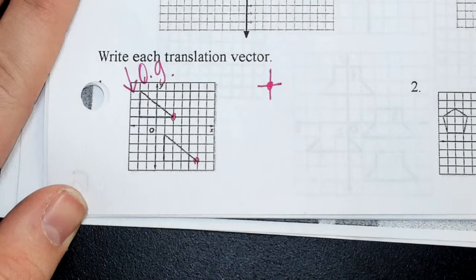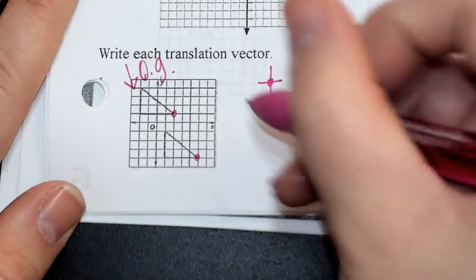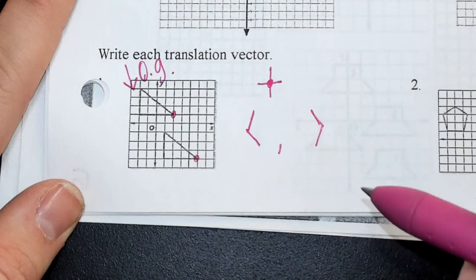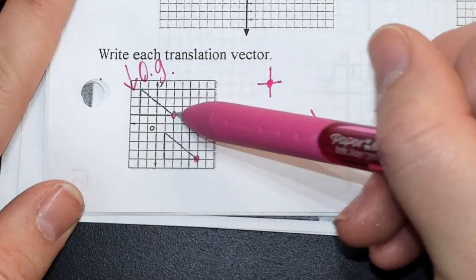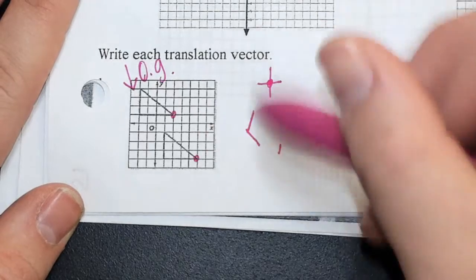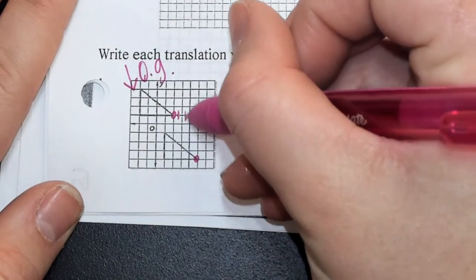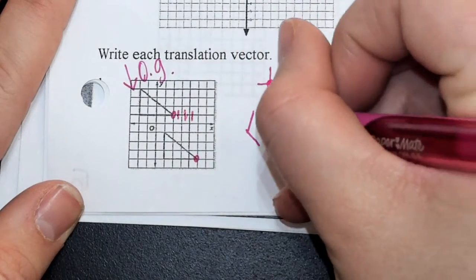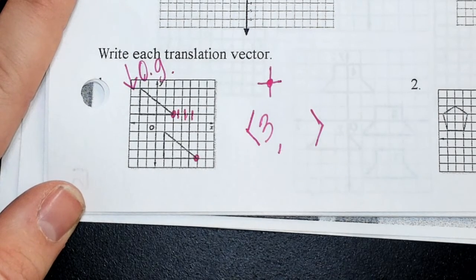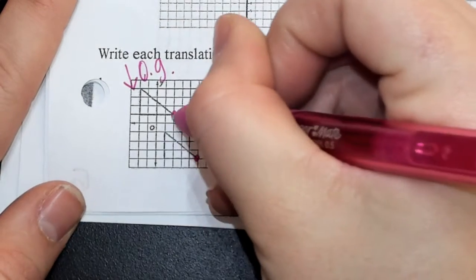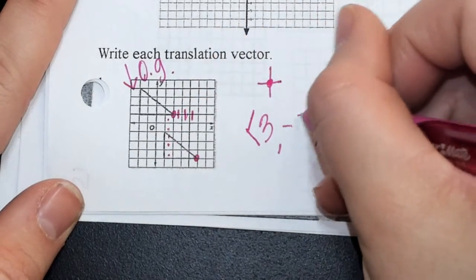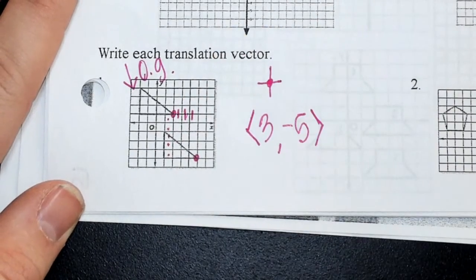Doesn't matter which one. Now remember, in your vector, the x goes first. So I would go side to side first. We're moving this way, so it's going to be positive, right? So we moved 1, 2, 3. So you moved over 3 and down, which means it's going to be negative. How far did we go down? 1, 2, 3, 4, 5. So that is your vector.